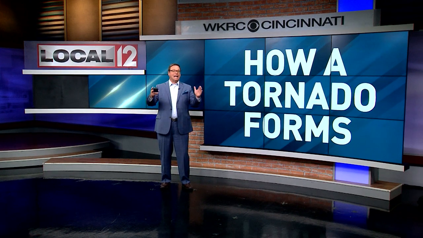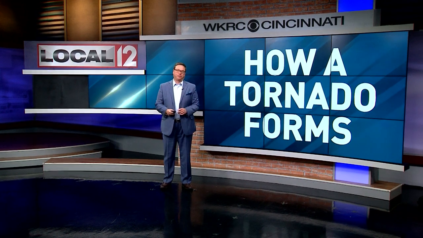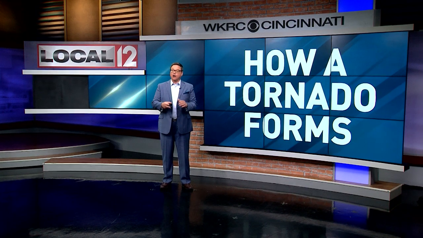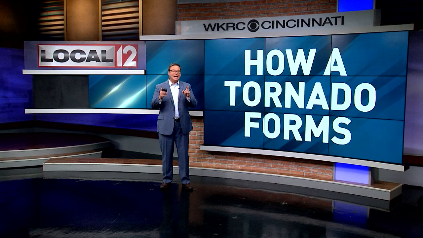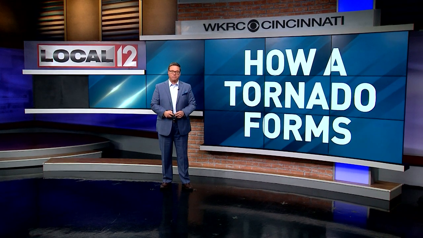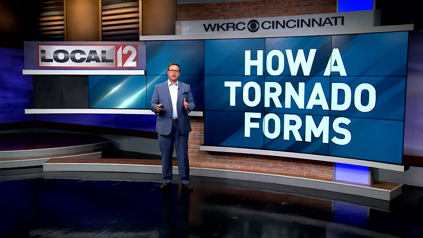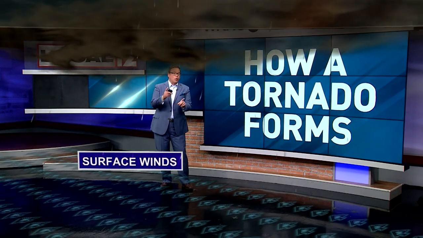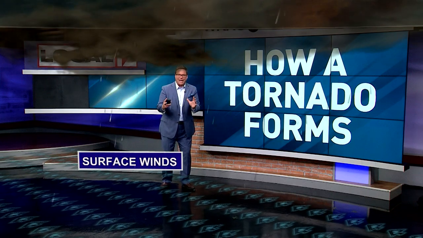Well, it is spring, and spring is tornado season across the United States. Of course, we can get tornadoes at any point during the year, but spring tends to bring the majority of them. So just how does a tornado form? Well, a lot of it has to do with winds, and winds at different levels and how they interact.